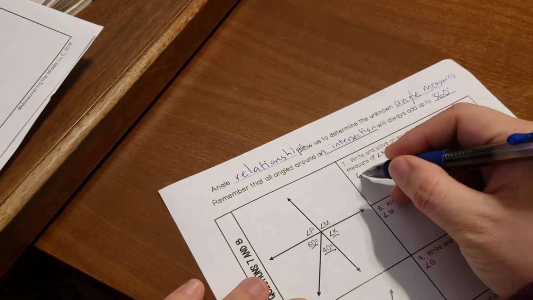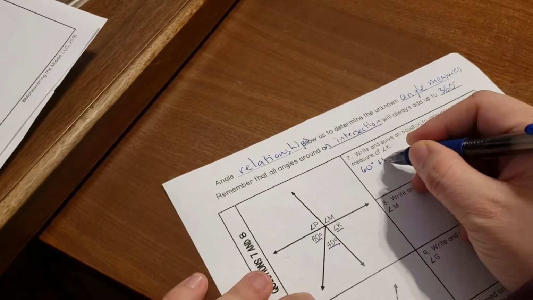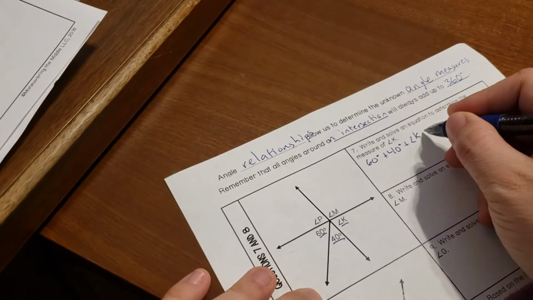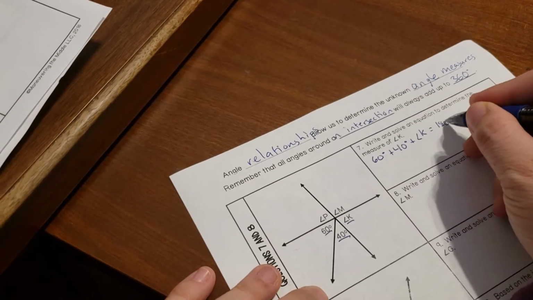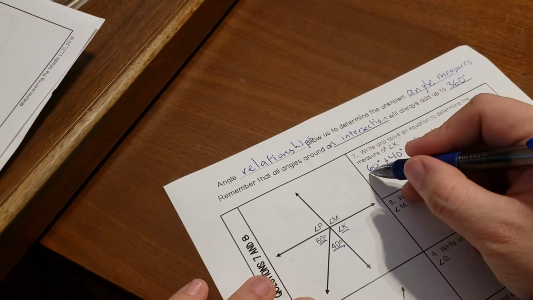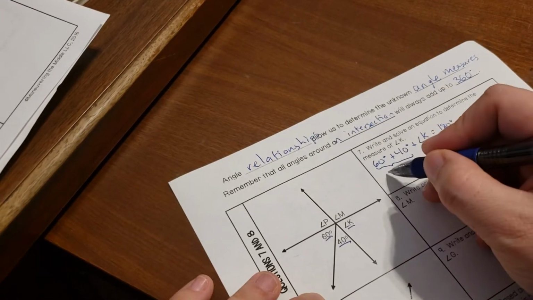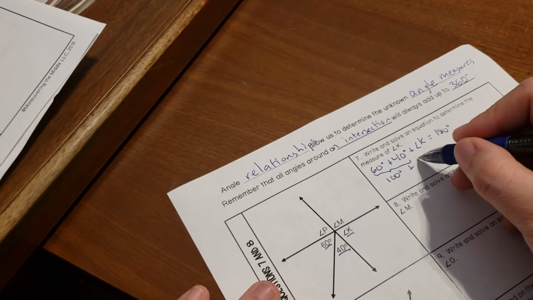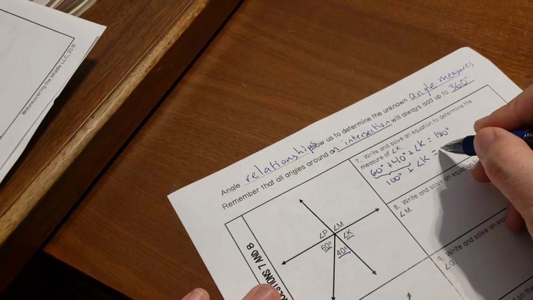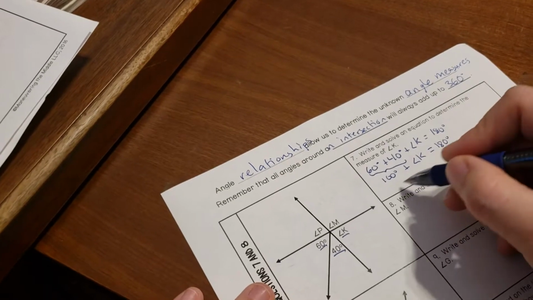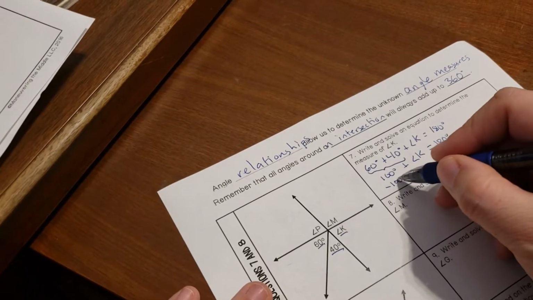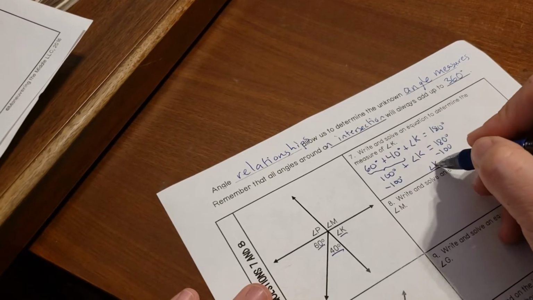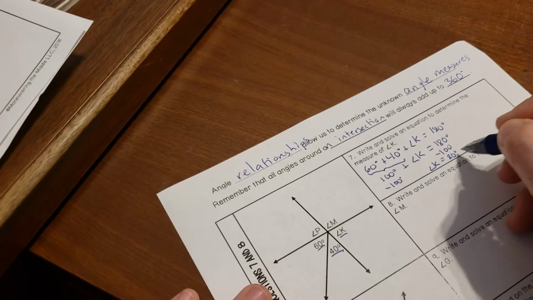So 60 plus 40 plus whatever K is equals 180 degrees. We can combine similar terms. 60 and 40 is 100 degrees, plus whatever angle K is, equals 180 degrees. If I take away the 100, I get that angle K is 80 degrees.